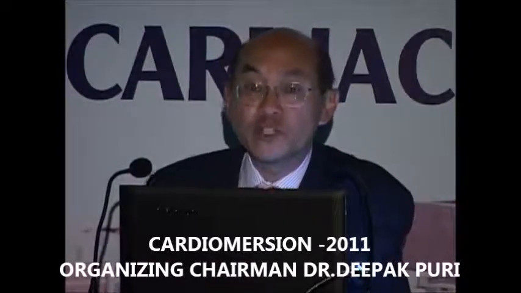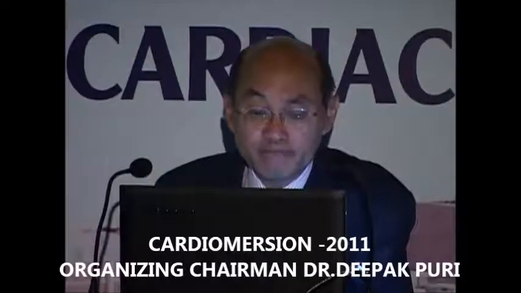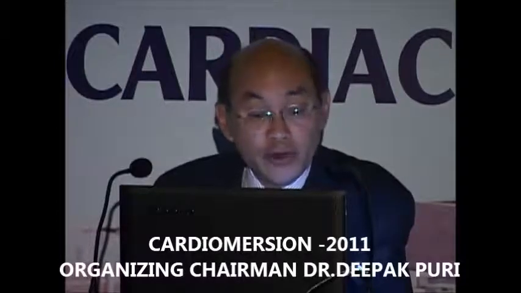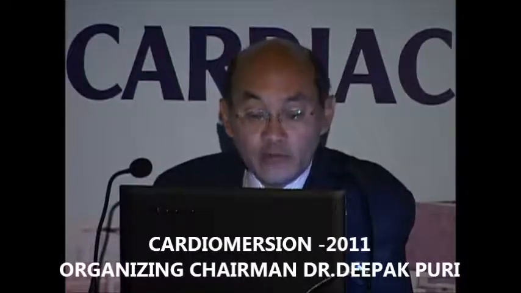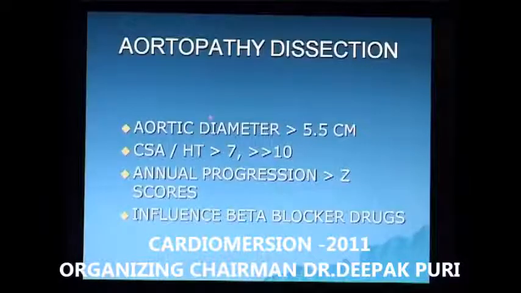So we have a risk of aortic dissection. I think we would all agree that an aortic diameter greater than 5.5 centimeters is a high risk for dissection. But clearly we would not always be waiting until that time. The cross-sectional area of the aorta in two orthogonal planes over the height, with a level greater than 7, would be considered to be at risk and requires regular follow-up, and certainly a ratio greater than 10 has a high risk of developing aortic dissection.